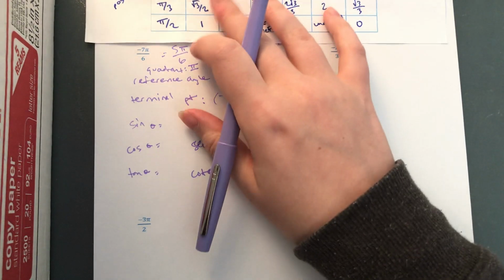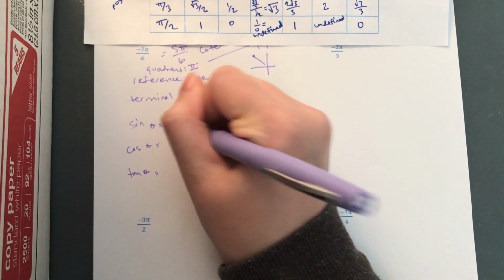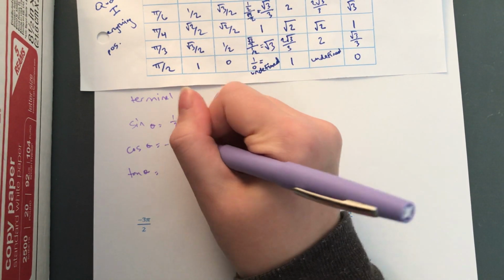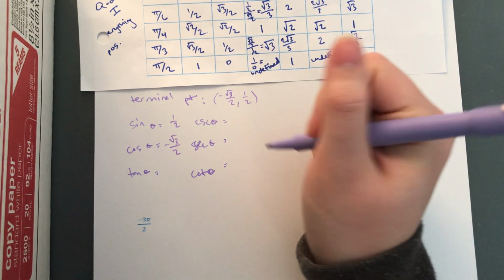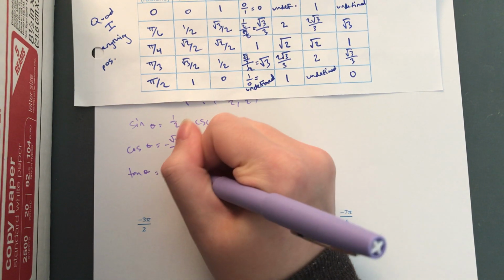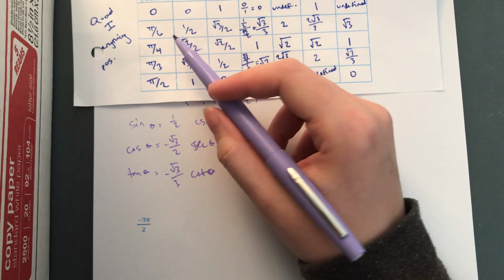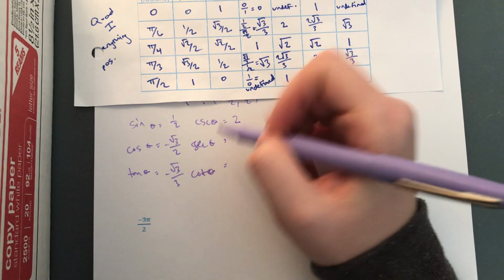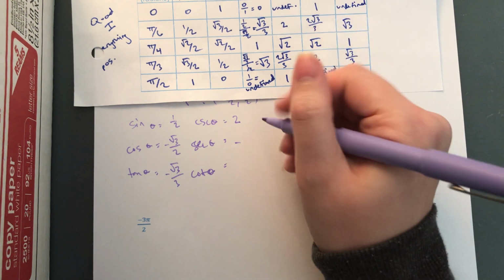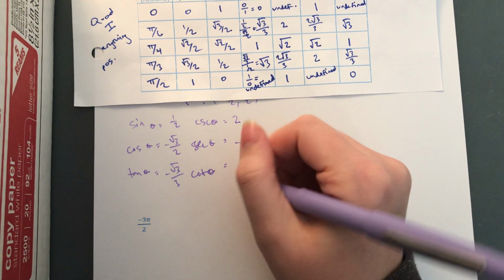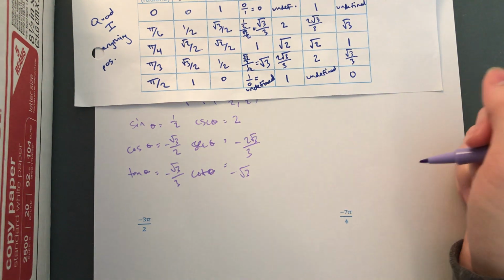Great. So sine of pi over 6 is 1/2. Cosine is root 3 over 2, but it's going to be negative because it's in quadrant 2. So sine over cosine, so tangent's going to be negative. So it's going to be negative root 3 over 3. Cosecant, well, if sine's positive, cosecant will be positive. So 2. Secant will be negative because cosine is negative. Negative 2 root 3 over 3. And then cotangent will be negative because tangent is negative.